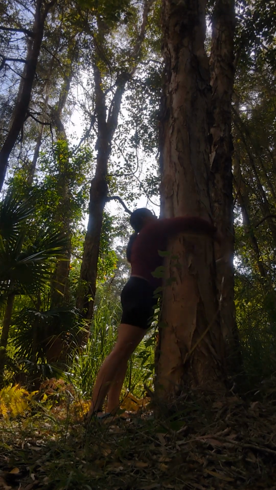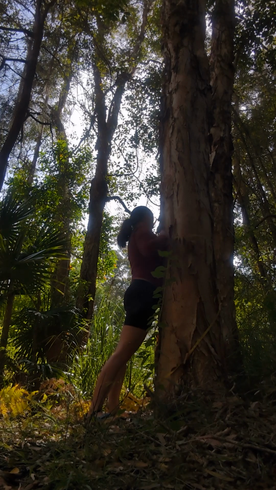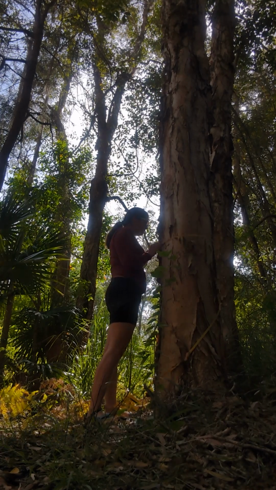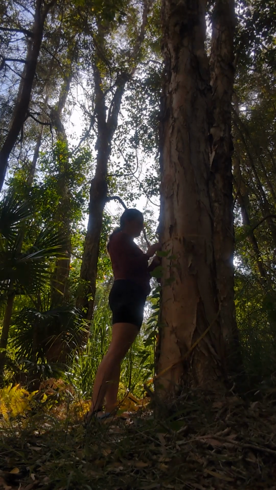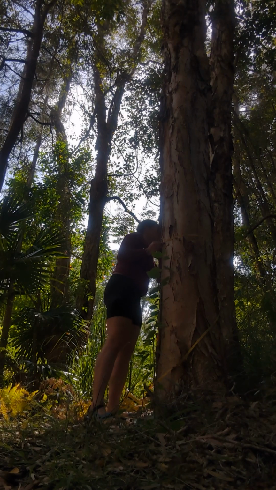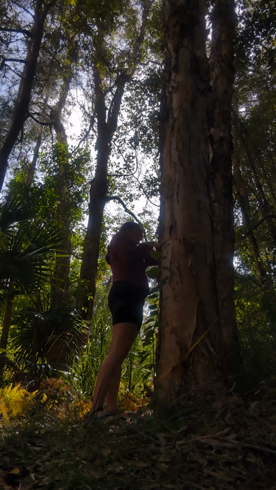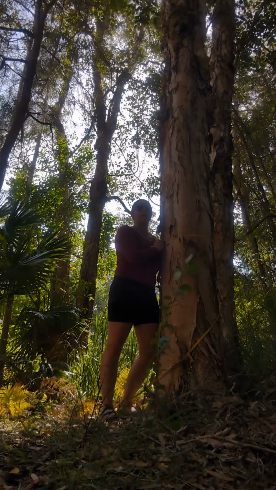Big hug. The circumference of this tree measures 1.28 meters, and to get the DBH, you divide this by pi.